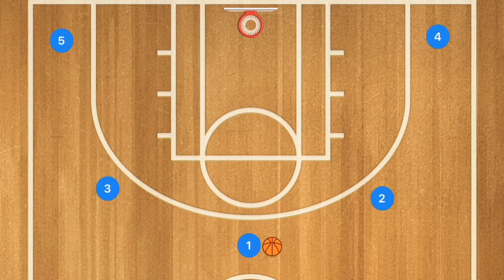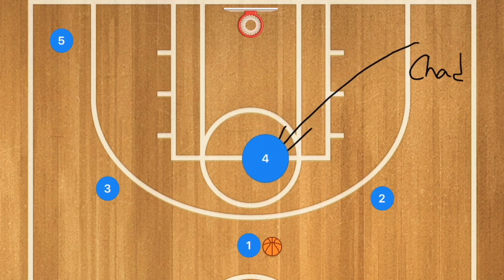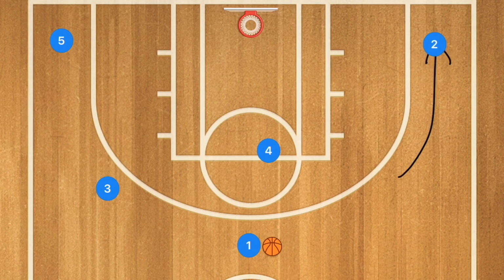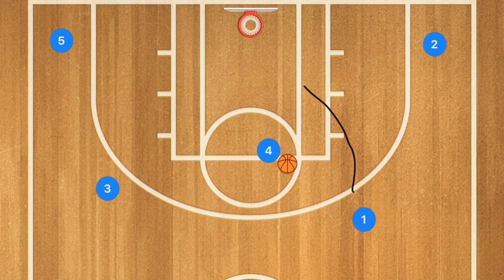Okay, so this is the 4-out play. Let's say this is Chad, just as an example. If we called for Chad, he will head to the high post. Player 2 will then sink down towards the corner, and player 1 will move over towards that wing. We want player 1 to be able to pass that ball to player 4, and both player 1 and player 3 will cut to the rim.